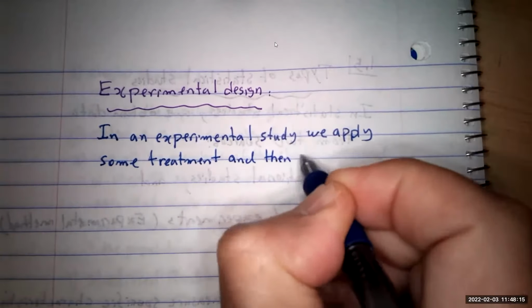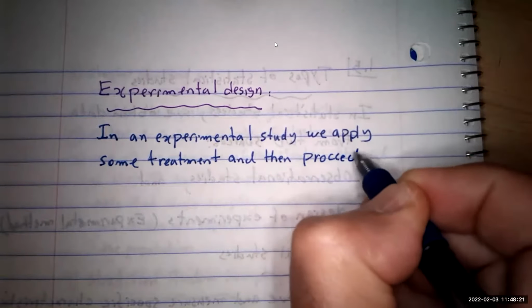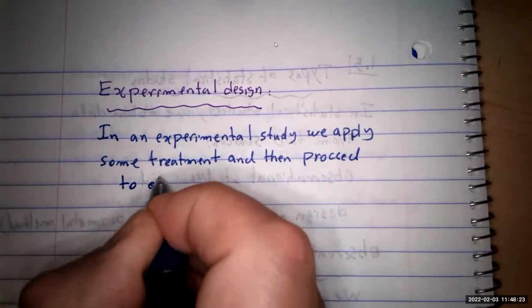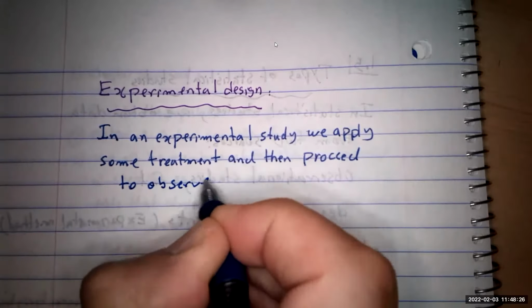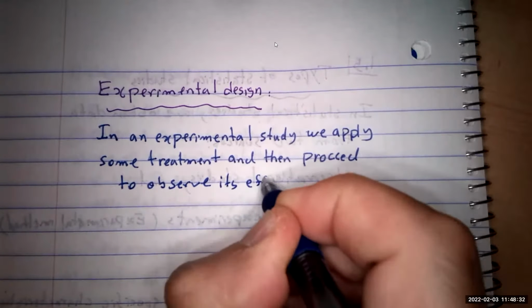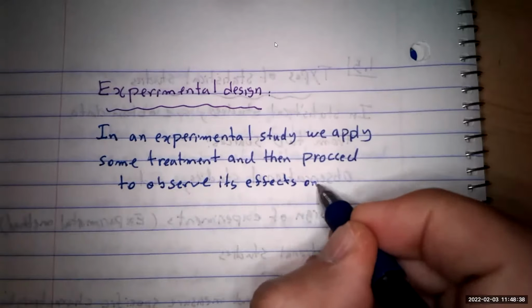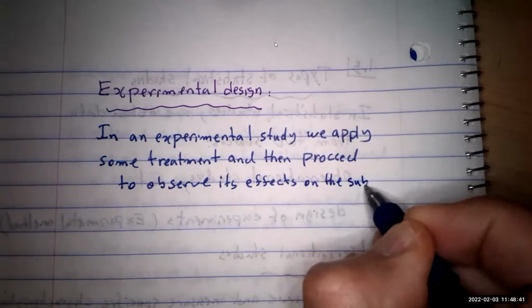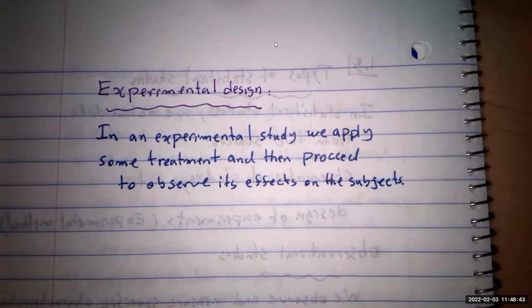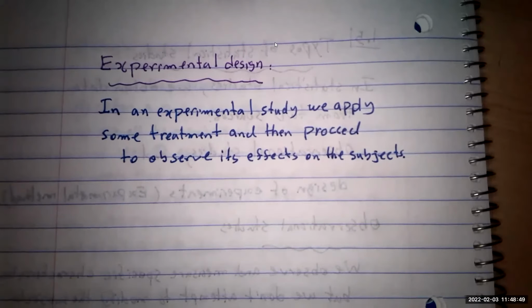Then they proceed to observe its result, its effects, the effect on the subject. In this case, the expression that they use, they say they are looking for causation when they use experimental work. They want to know what's going to be the cause of this change, if you like.